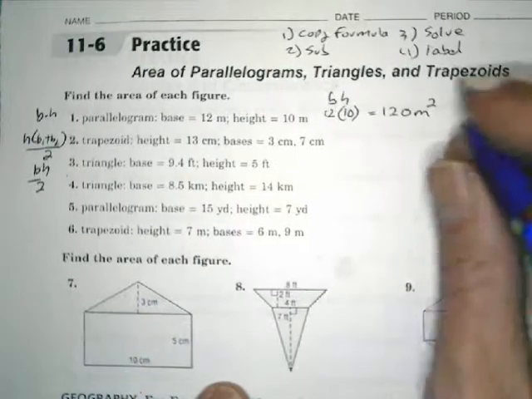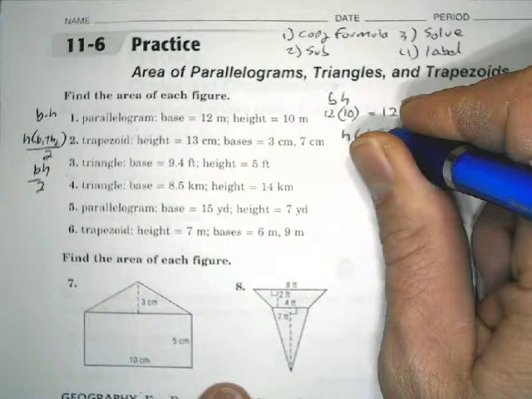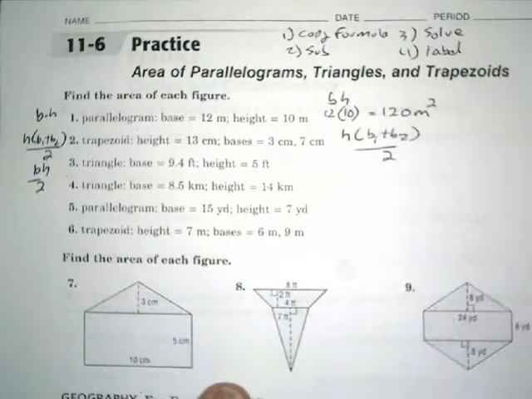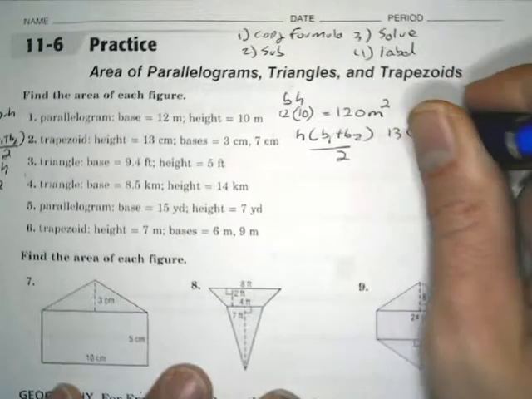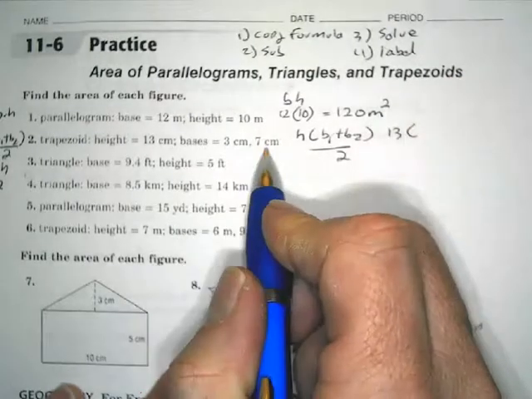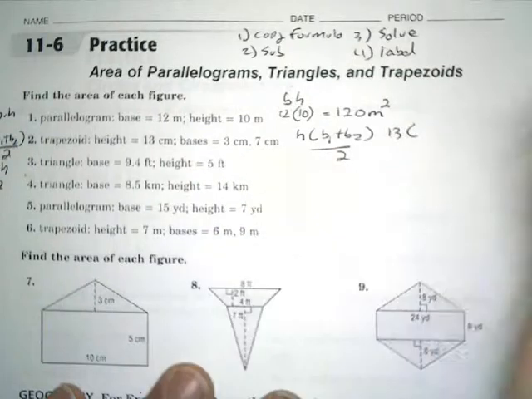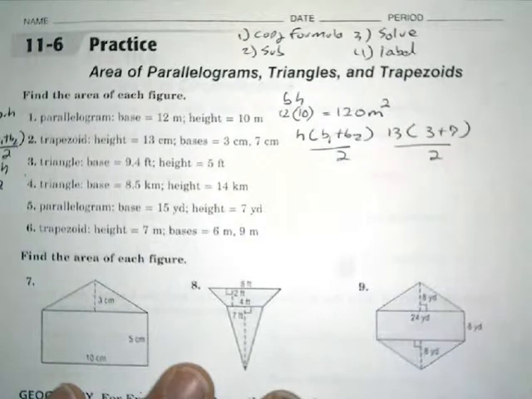Our trapezoid has a little bit longer of a formula. It is the height times base 1 plus base 2 divided by 2. They tell us the height is 13. Our bases are 3 and 7. It really does not matter which one you use for base 1 or base 2. I'm just going to do them in order. 3 plus 7 divided by 2.